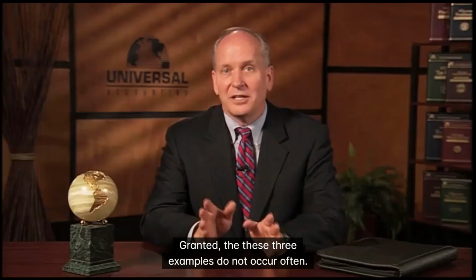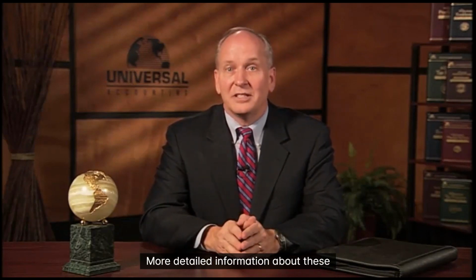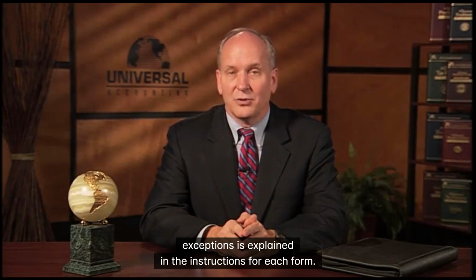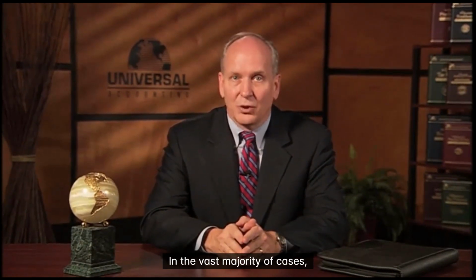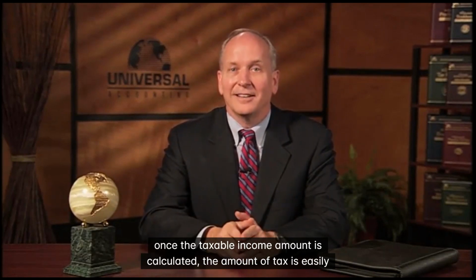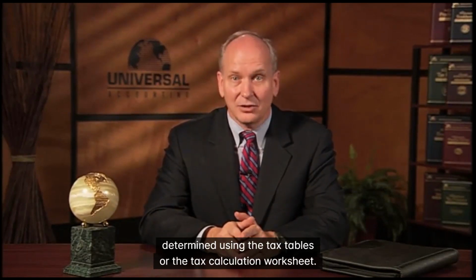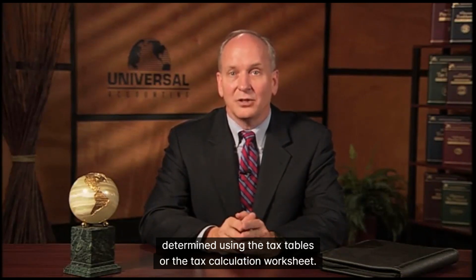Granted, these three examples do not occur often. More detailed information about these exceptions is explained in the instructions for each form. In the vast majority of cases, once the taxable income amount is calculated, the amount of tax is easily determined using the tax tables or the tax computation worksheet.